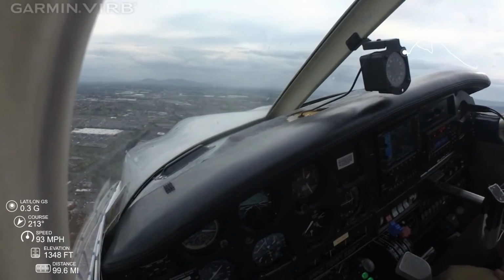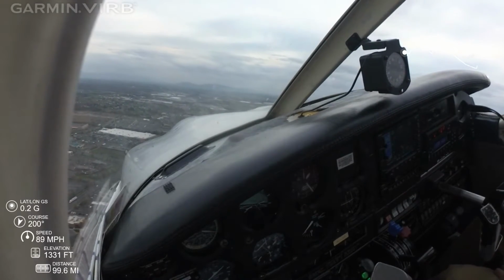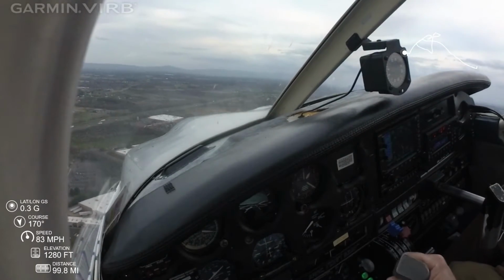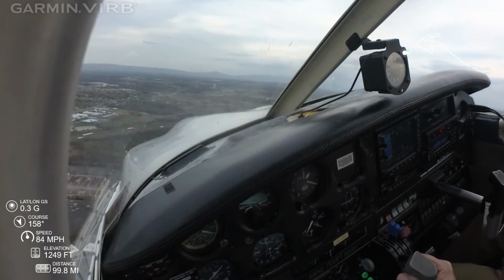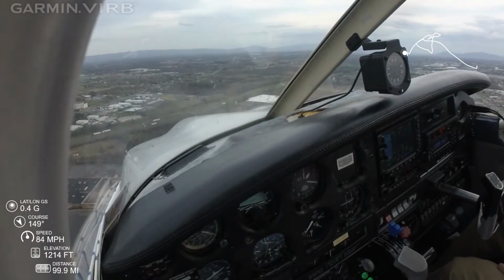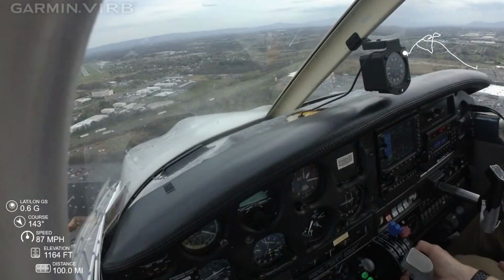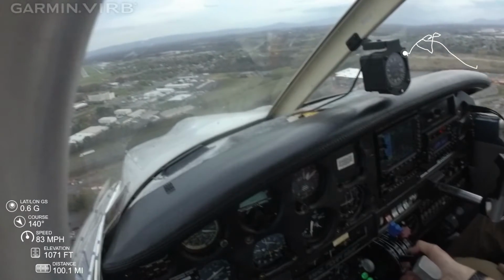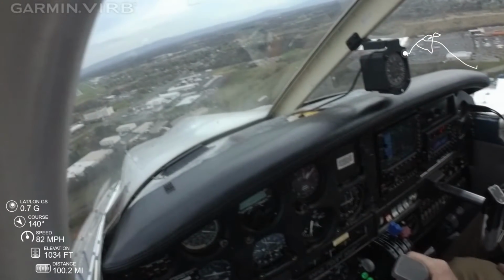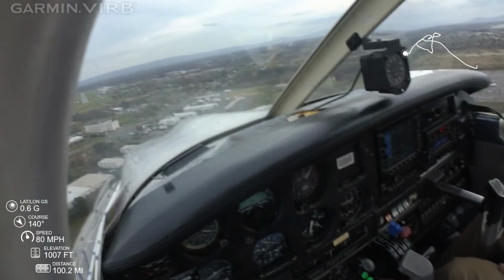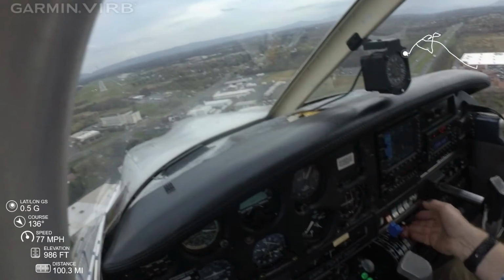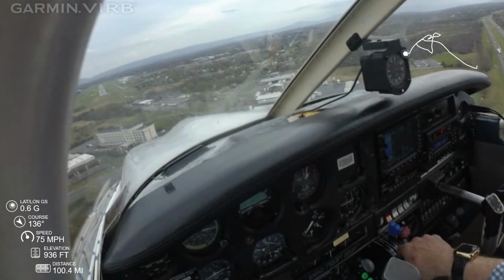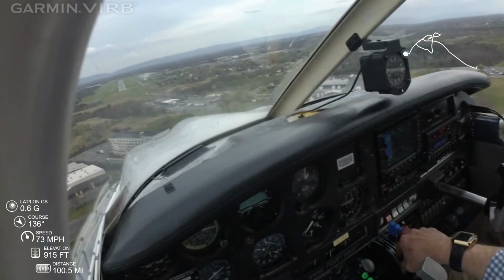Winchester traffic, Aero 430 Alpha Vic, turning final, 14, full stop. Okay, full flaps. Power back just a little bit. Winchester traffic, Cessna 388 Victor, turning crosswind, runway 14 Winchester. Gas, undercarriage 3 green. All right, mixture, prop, switches, fuel pump on. This looks good. Coming in at 85, a little bit of power, slow it down.